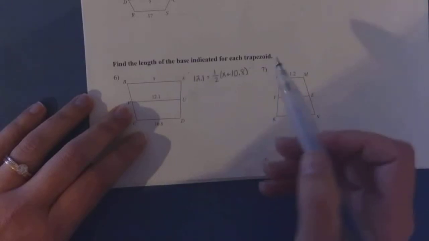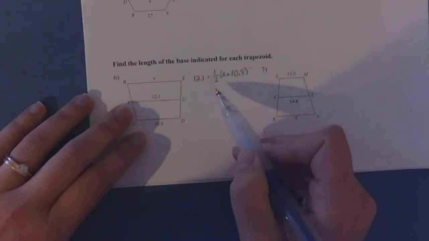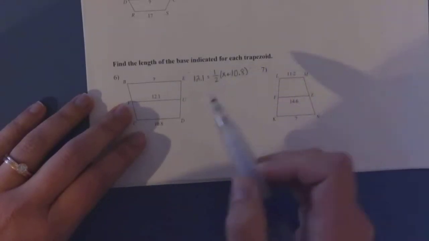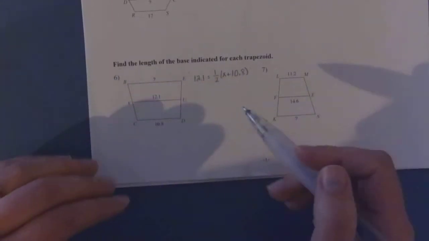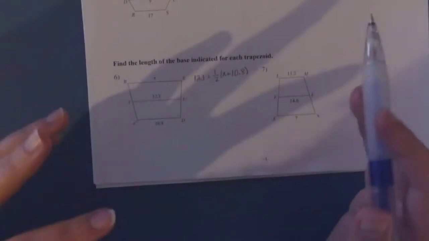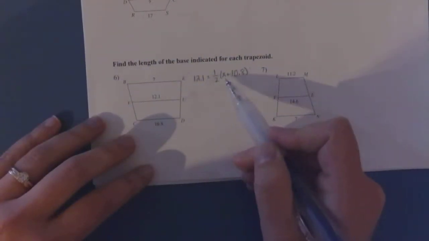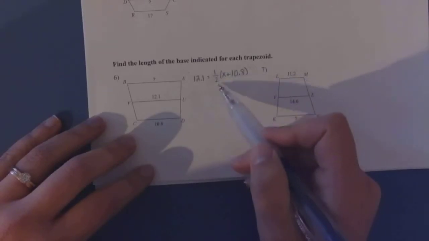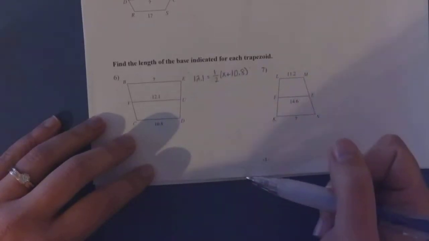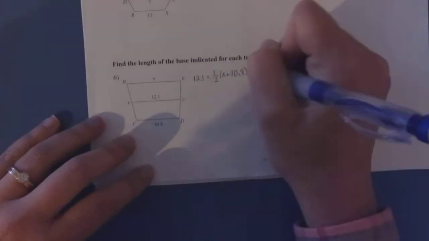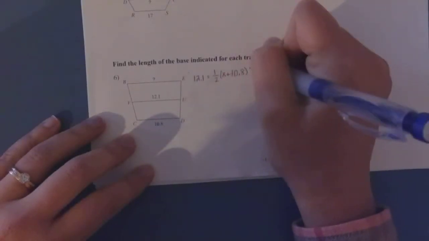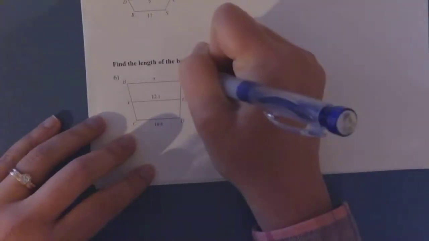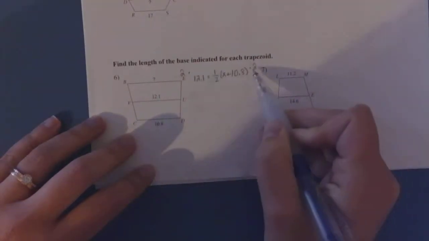Okay, now two different ways we could solve this equation from here. You might just see parentheses and distribute, like that's just what you do. You can do that. You can multiply the x and the 10.8 by 1/2 or 0.5, okay? Or I can cancel out the 1/2 here by multiplying both sides of the equation by 2.